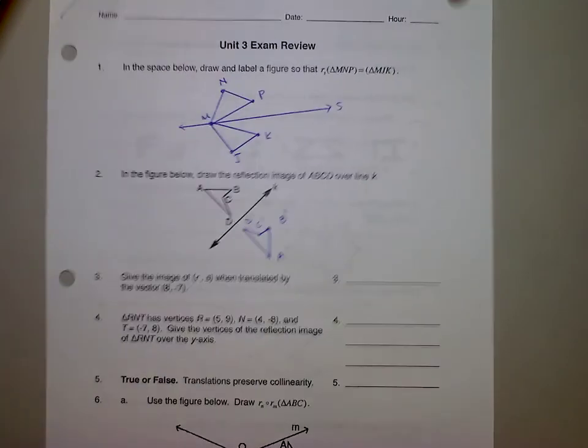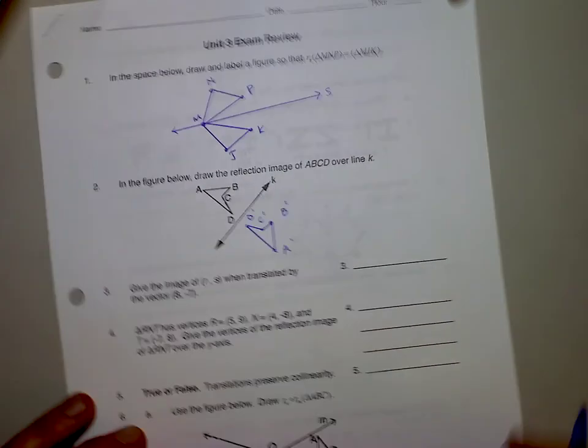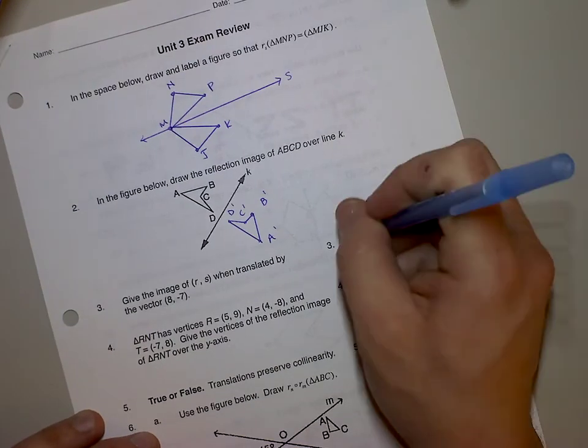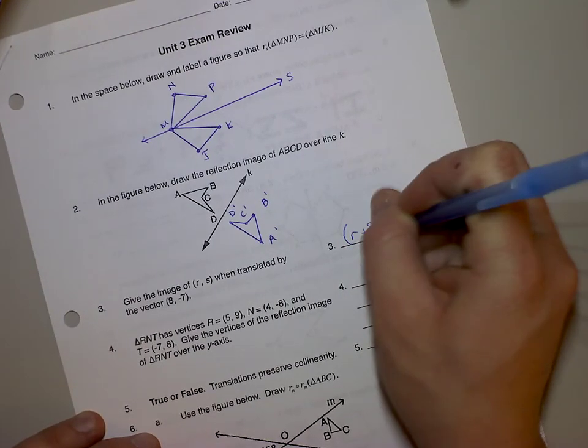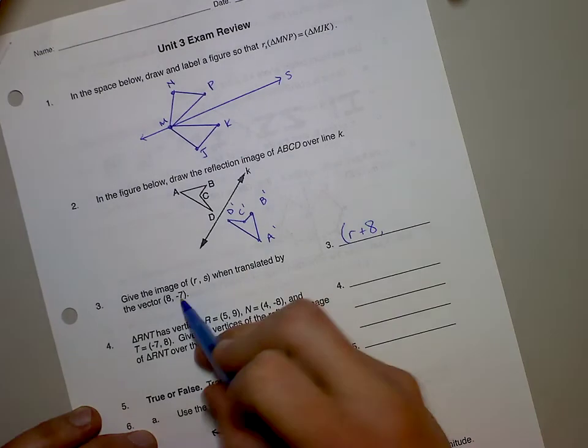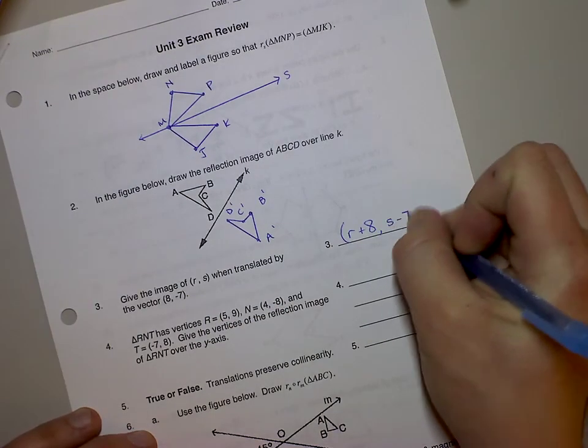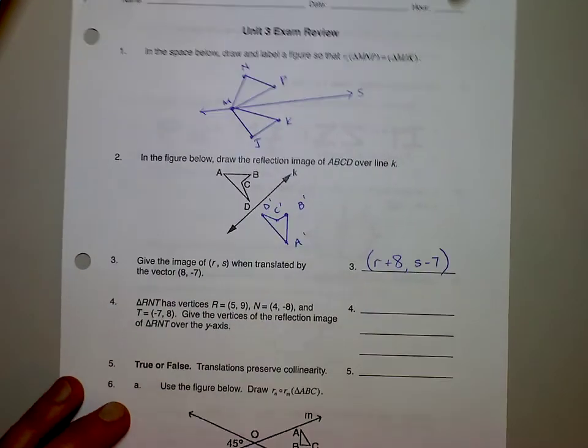Number 3, give the image of R comma S when translated by the vector 8 comma negative 7. You just combine R and 8, so that becomes R plus 8, comma S plus negative 7, which I'm going to write as S minus 7. And you're all set there.